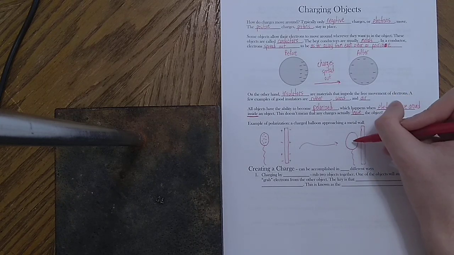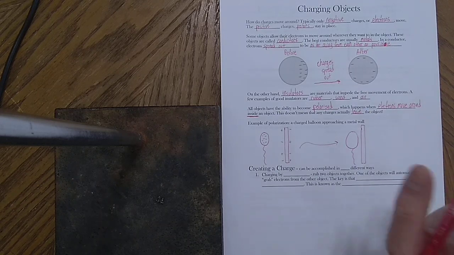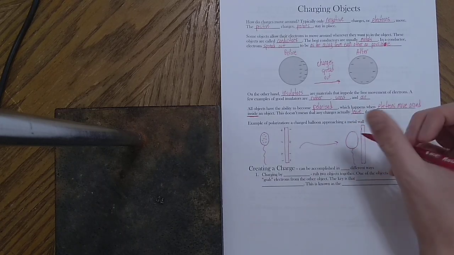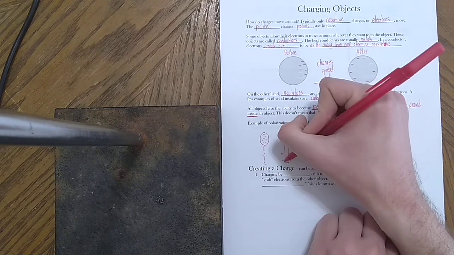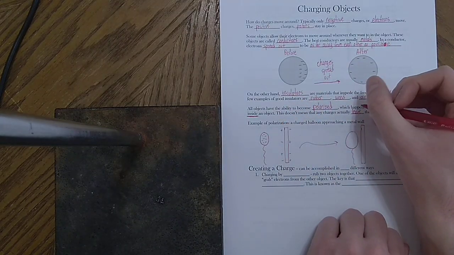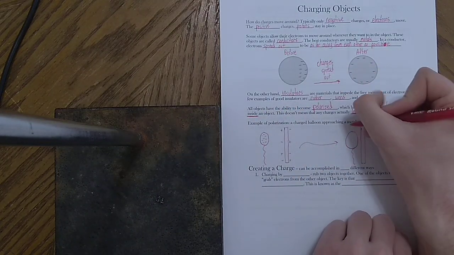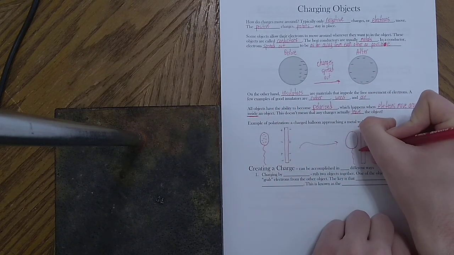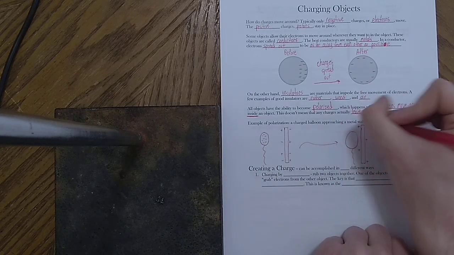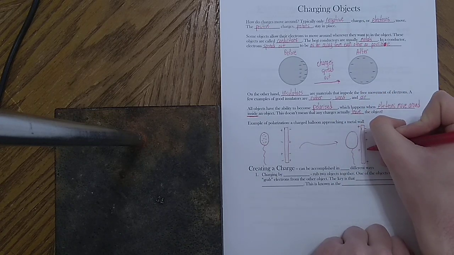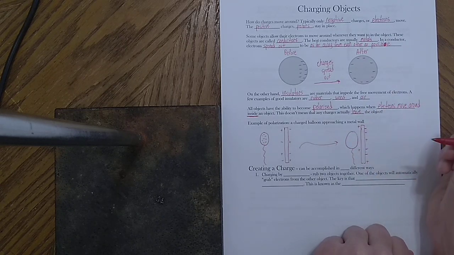And if more negatives come along towards them, what do you think they're going to do? They're going to want to get away from those negative charges in the balloon. So this negative right here and this negative right here, they're going to leave. They're going to try and get as far away from that balloon as possible. The positives aren't going to leave. The positives are going to stay in place. But those negatives can't leave the object, so what are they going to do? They're going to get as far away as possible. So now they've moved down over to the other side to get away from the balloon.